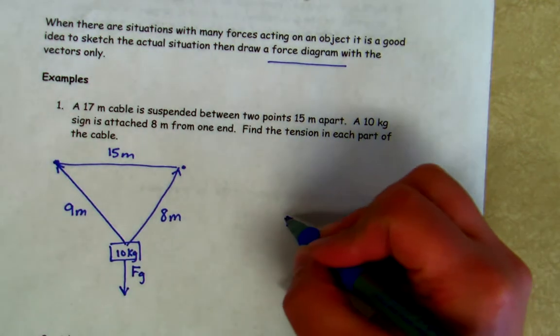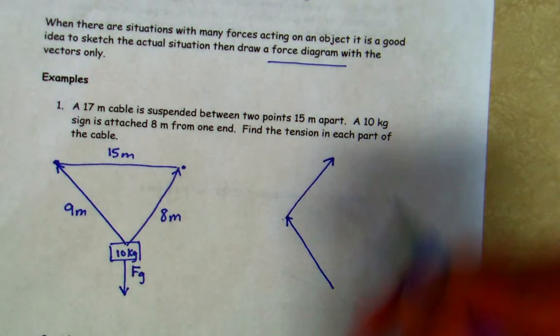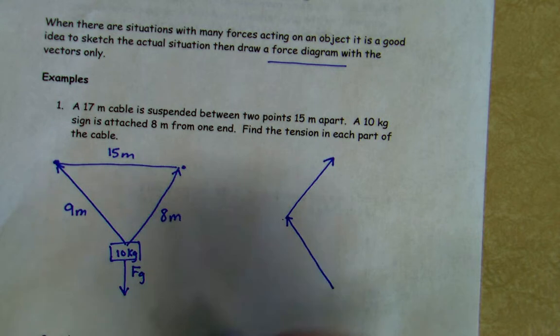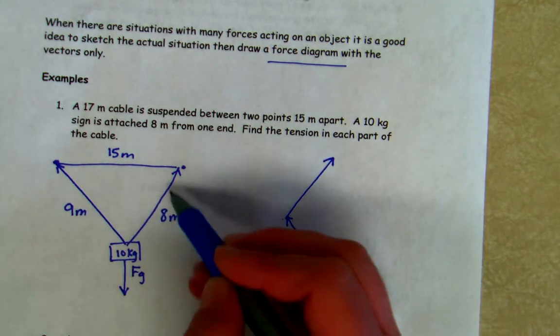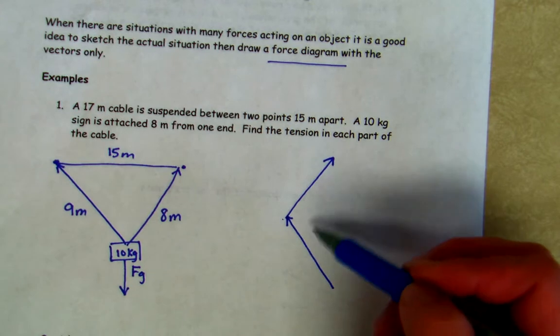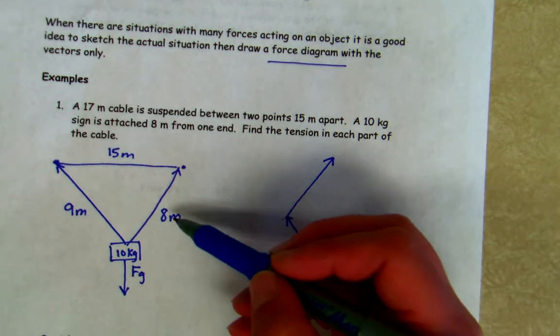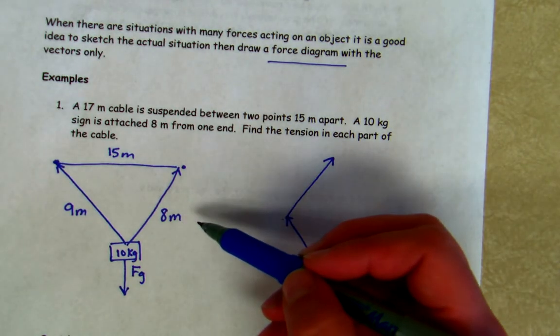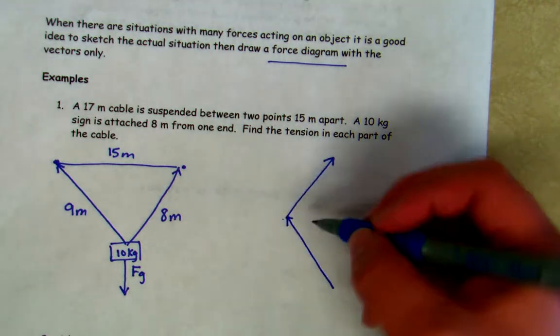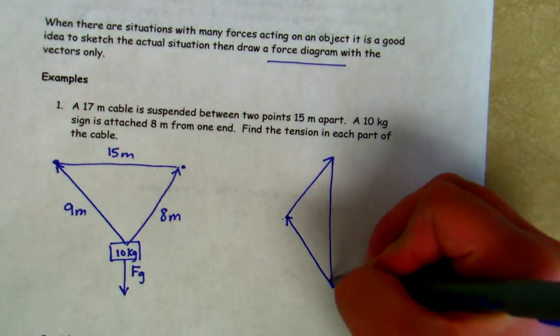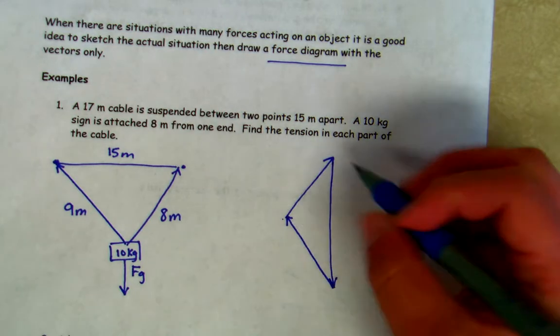Now I have the 8-meter part there. Notice though I'm not putting 9 meters and 8 meters on here. This is a length diagram that represents the situation. What I'm drawing over here is forces. 8 meters has nothing to do with the force or the amount of newtons that is pulling up away from the sign in order to keep it in place. And then gravity I can make as long as I need to fill this in.